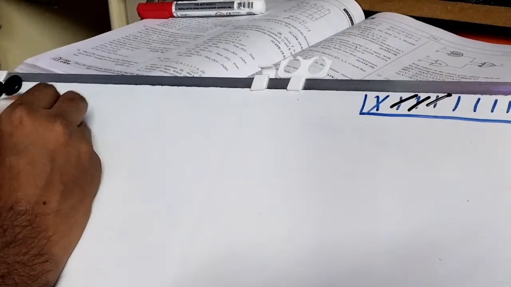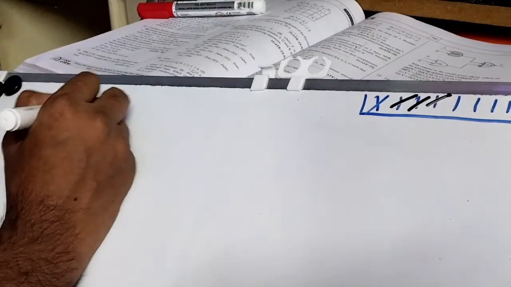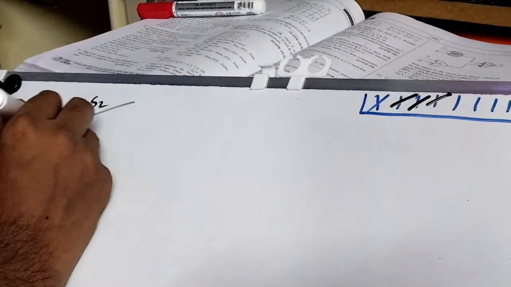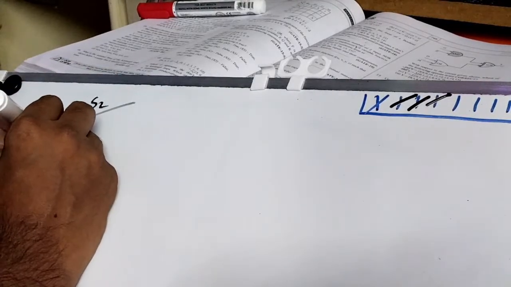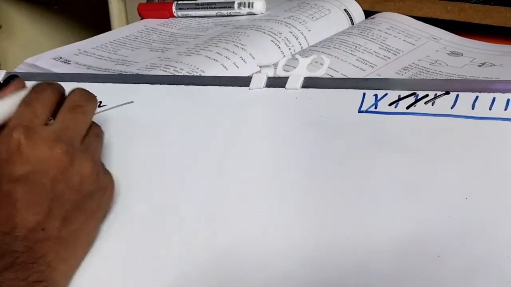Okay, let us choose. Next we choose expression questions from GATE 21 session 2. The question is from the topic digital logic.